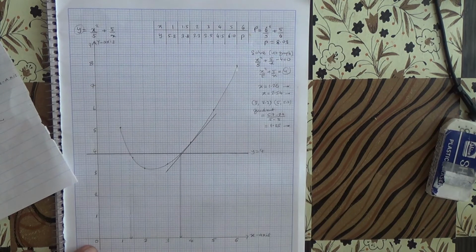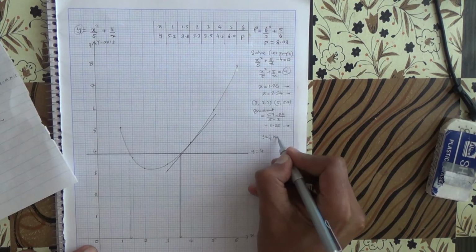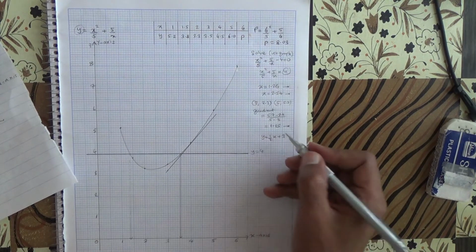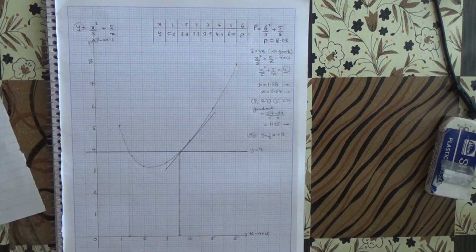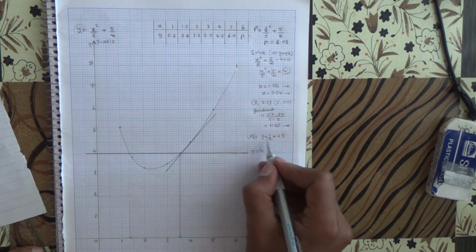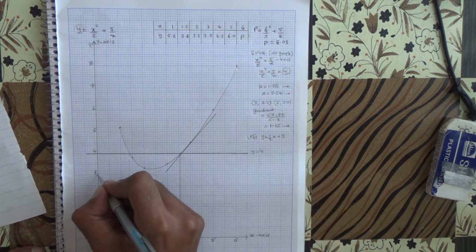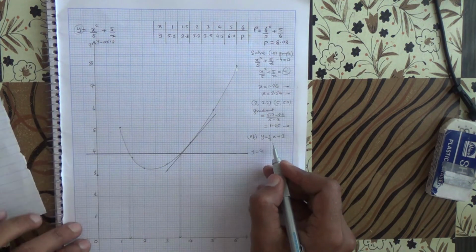Now we need to draw the line of y is equal to half x plus 3. This is a straight line, so to draw a line like this, we know that the y-intercept is 3, so one coordinate is here. What about finding the x-coordinate?